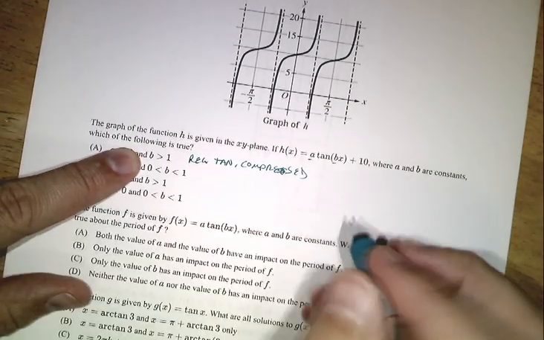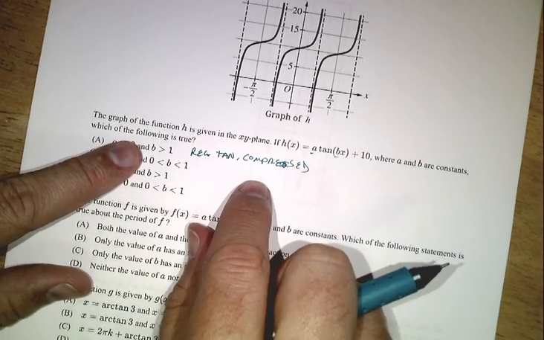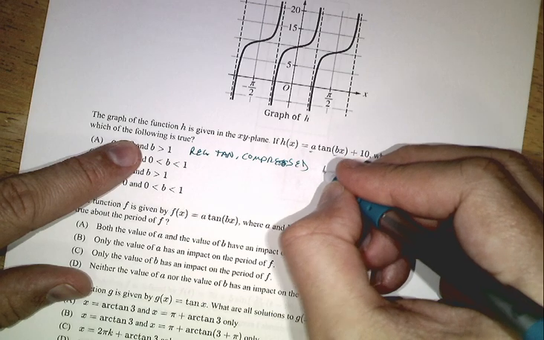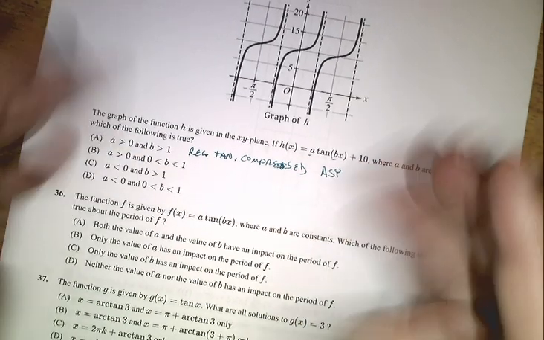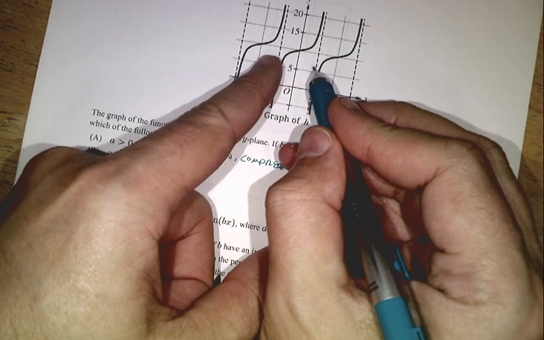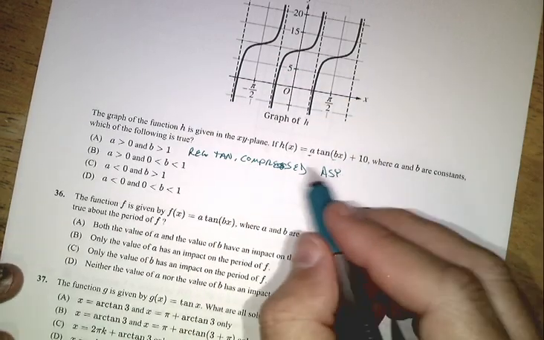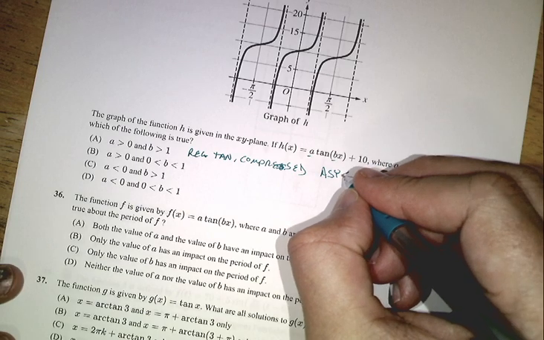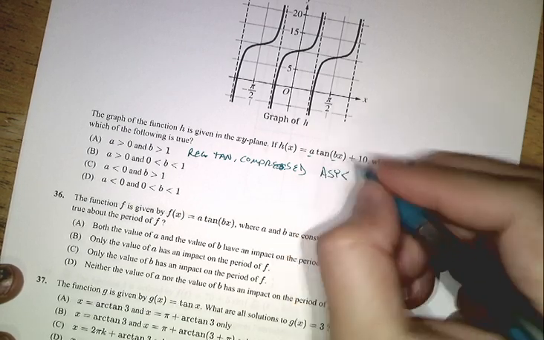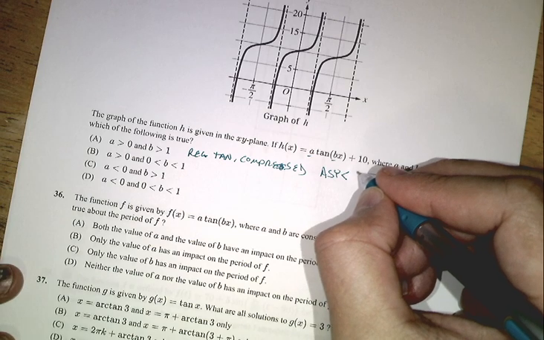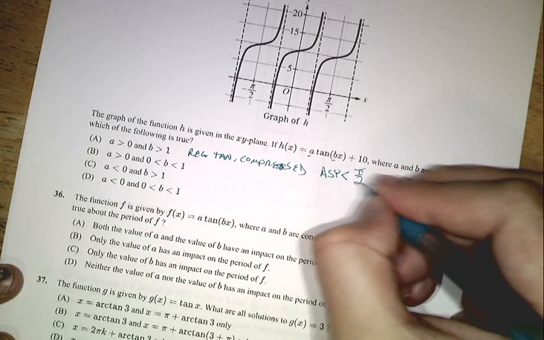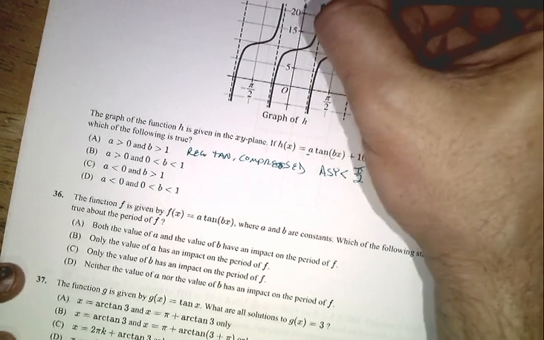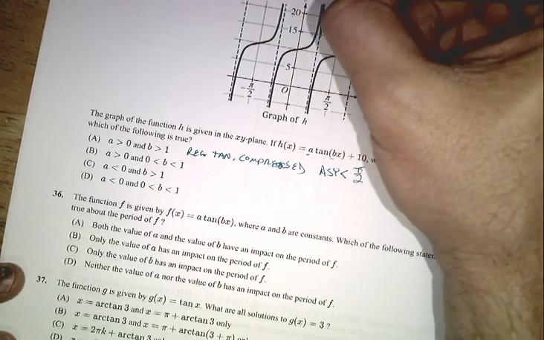Which means that if we're compressing it, these asymptotes would go in. So the asymptote would have to be less than its regular asymptote, which is usually at pi over 2.